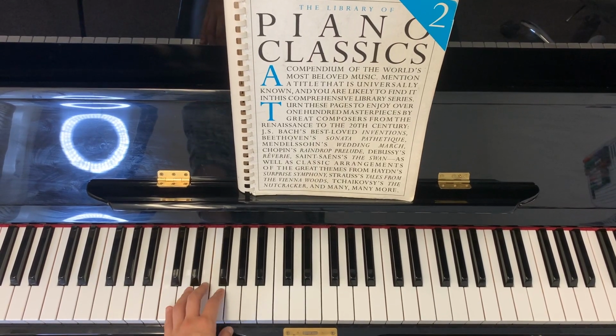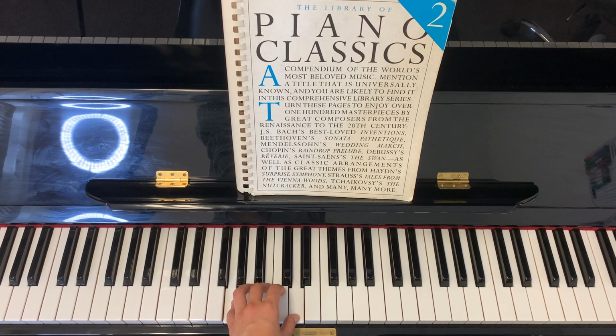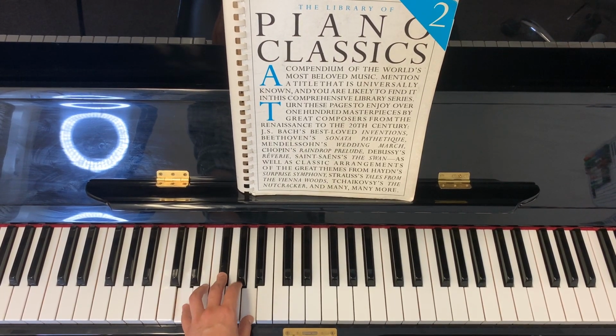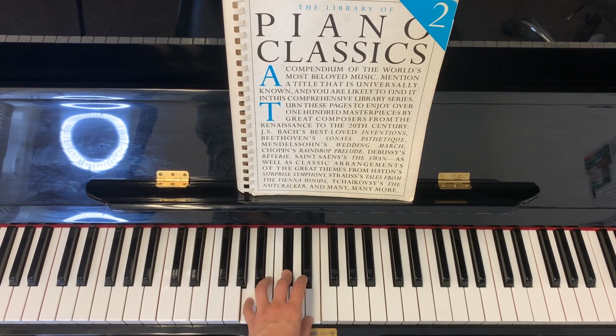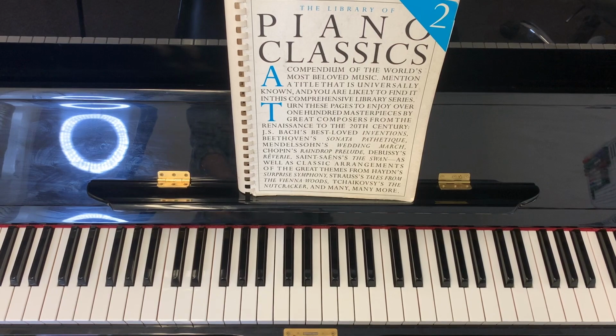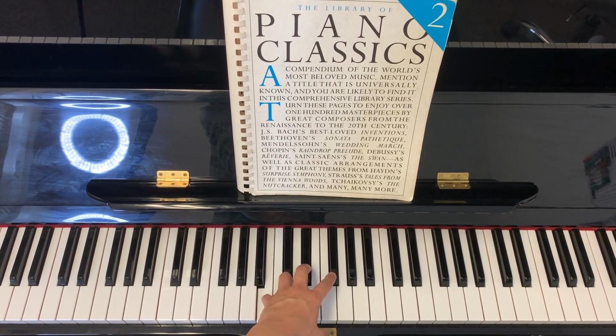So let's just go over them again. C, F, and G are all on white keys. D, E, and A have a sharp in the middle. And then B is its own pattern. B, D sharp, F sharp.